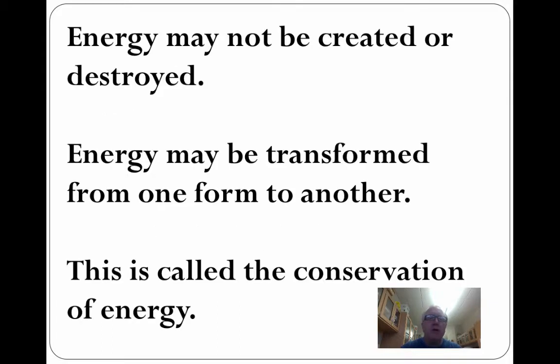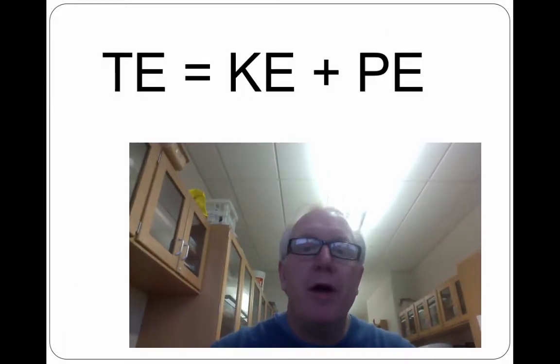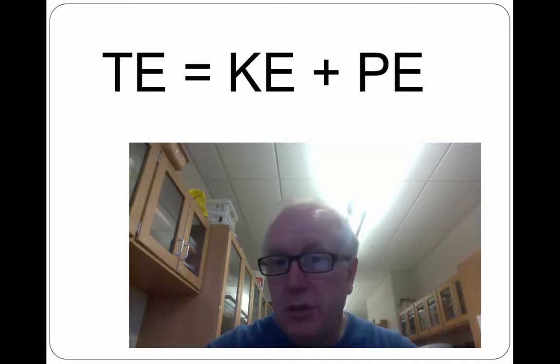Now, another concept involved with energy is that energy cannot be created or destroyed. So we can change it from one form to another, but it can't be created or destroyed. This is called the conservation of energy. For our purposes, we will talk about three things now: the total energy, the kinetic energy, and the potential energy. Total energy for our purposes in these calculations will be a combination of the kinetic energy and the potential energy. It's not exactly true with this stuff.